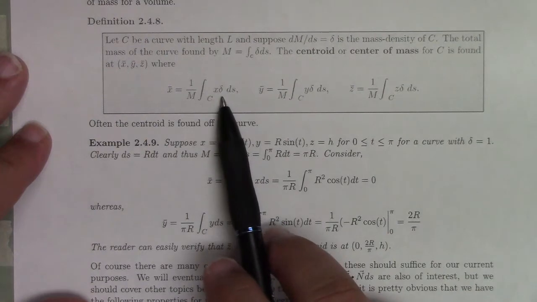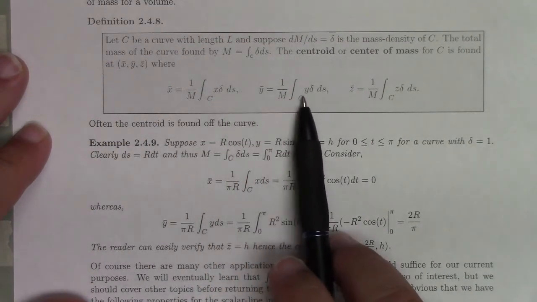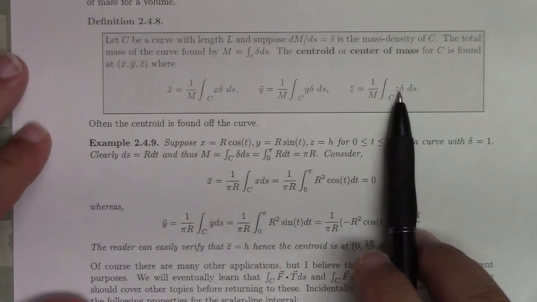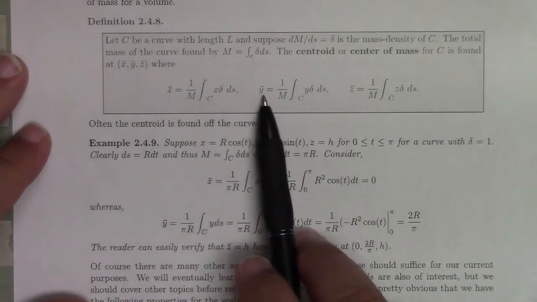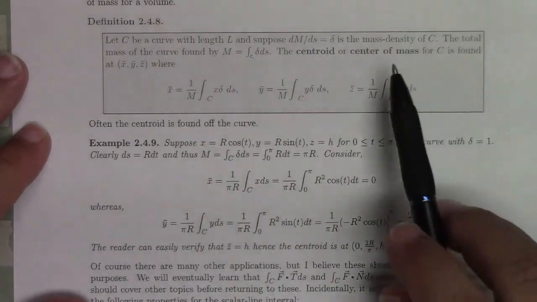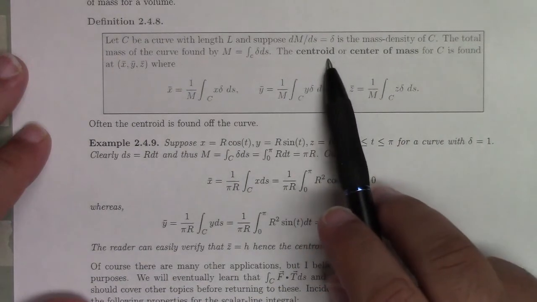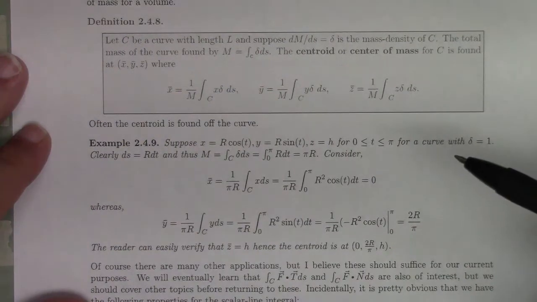So integrate mass per unit arc length times x with respect to arc length, or y, or z with respect to the density. These give us the coordinates x bar, y bar, z bar of something called the centroid, or center of mass. The centroid is a geometric thing for a curve. It just assumes that delta is 1, technically, right?